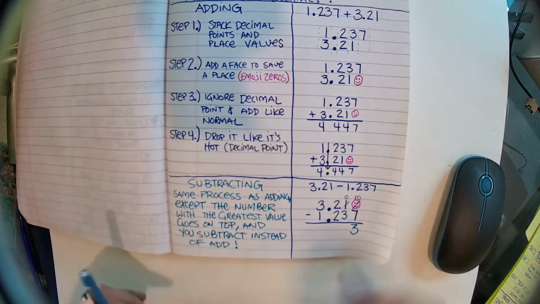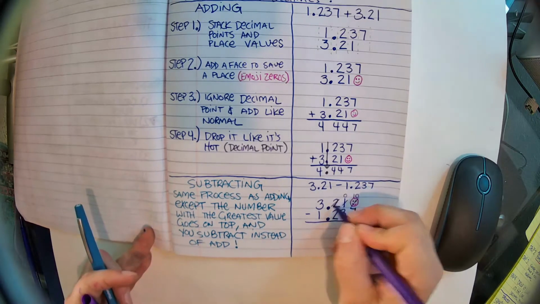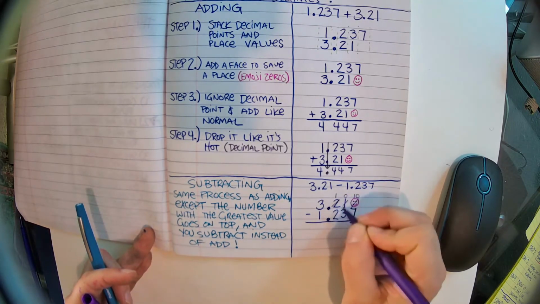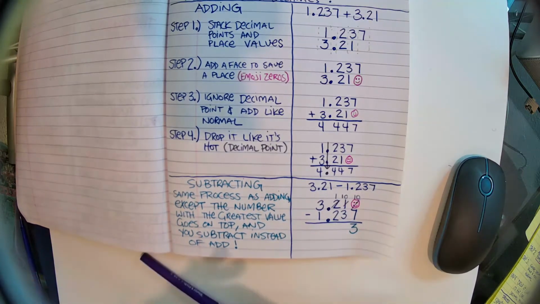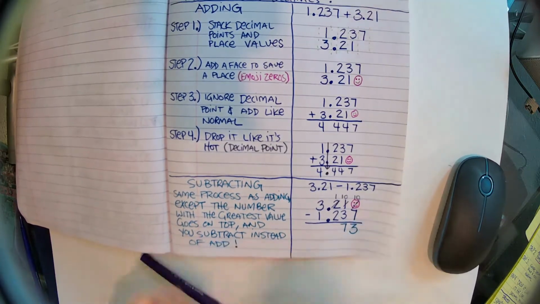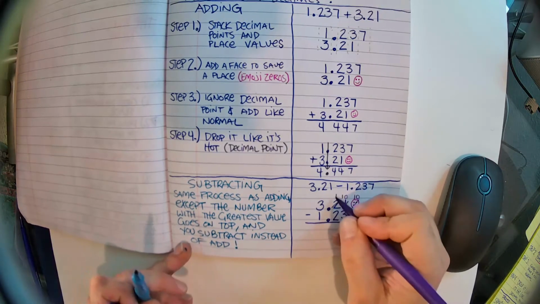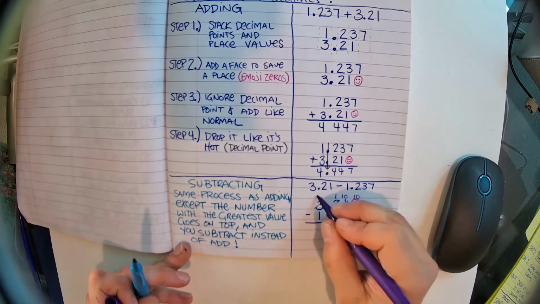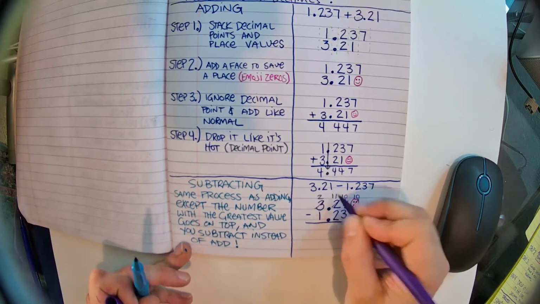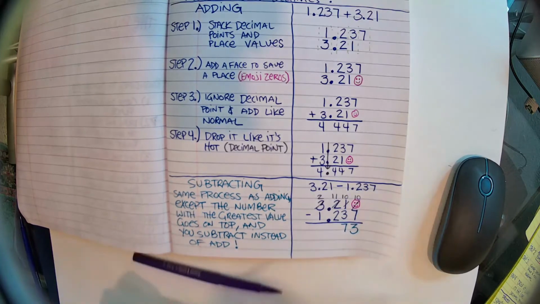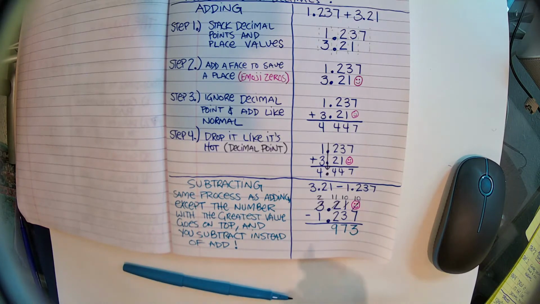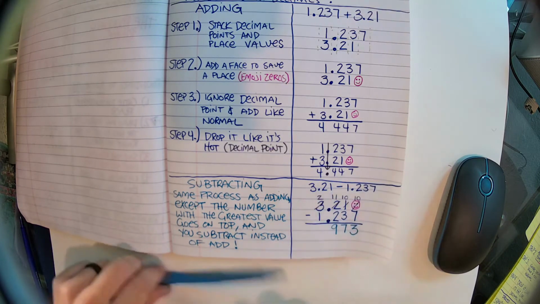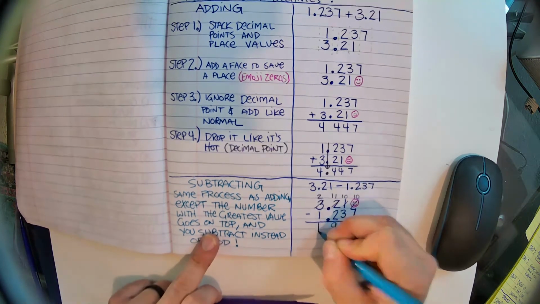All right, 0 minus 3. I can't do 0 minus 3, so I must borrow again. So I'm going to borrow from the tenths place, and that makes 10 hundredths minus 3 hundredths, which is 7 hundredths. I cannot subtract 2 tenths from 1 tenth, so I must borrow again, and that will make 11 tenths minus 2 tenths. That gives me 9 tenths. And then finally, 2 wholes minus 1 whole gives me 1 whole.